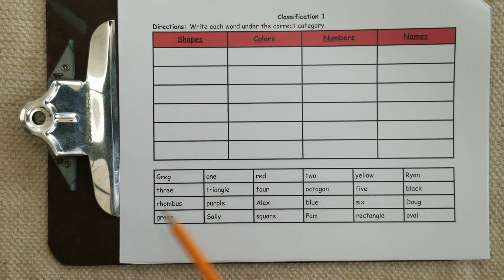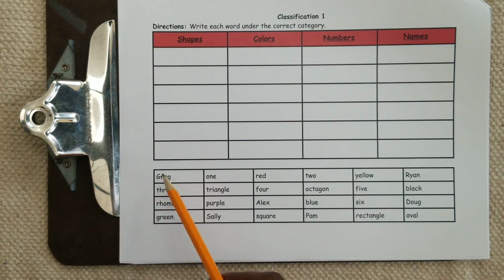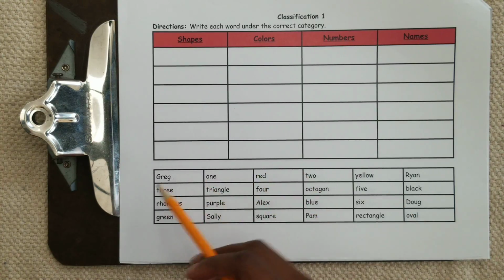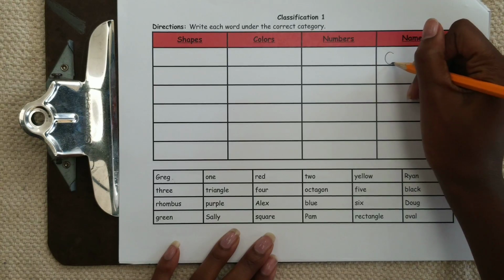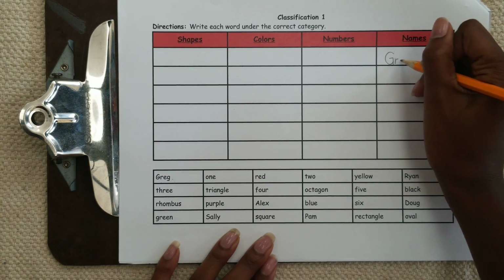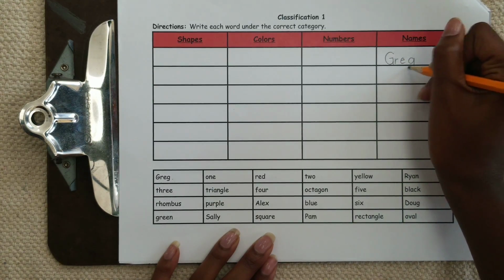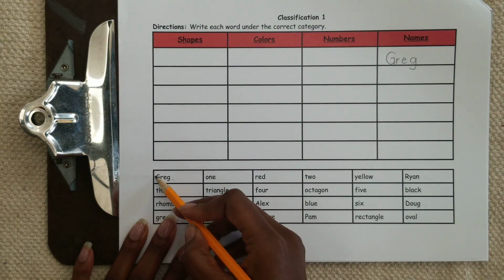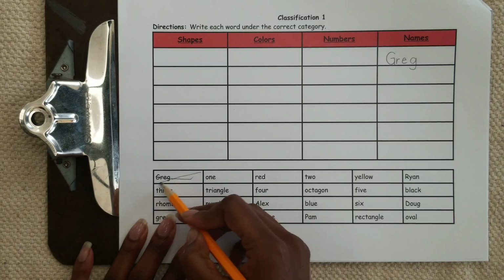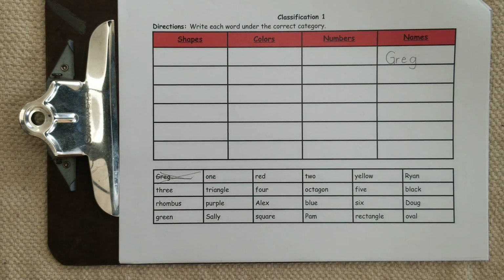So what I'm going to do is I'm going to look at this first box and read the word. This says Greg. I know that Greg is a name. So I'm going to write Greg under the column that says names. Once I'm done, I can cross it out because I know that I've already used it. Okay?